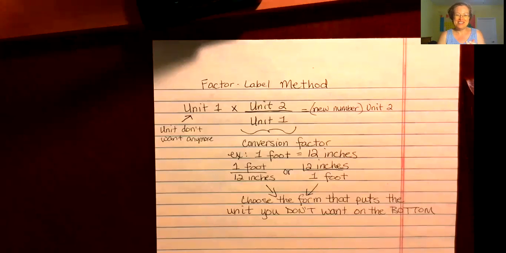Hi everyone. In this video, I'm going to give you a brief introduction to the factor label method. This is a terrific method to use if you're going to be doing more than one conversion. So for example, say you wanted to go from yards to inches to centimeters. You can avoid having to do two different proportions and just make one nice long line of canceling out units using this method.